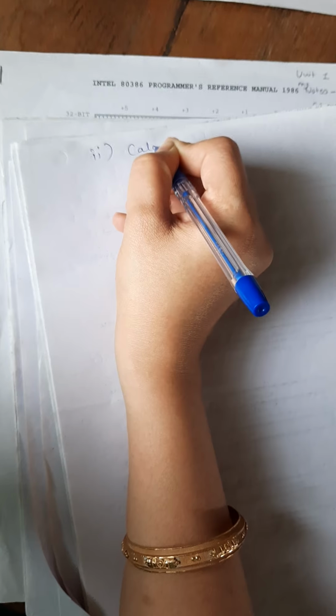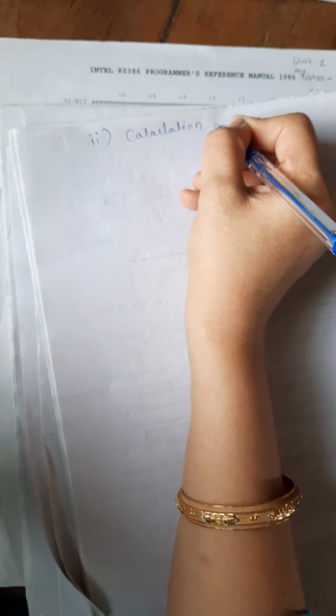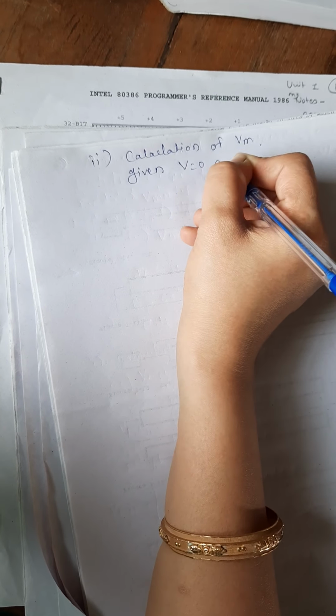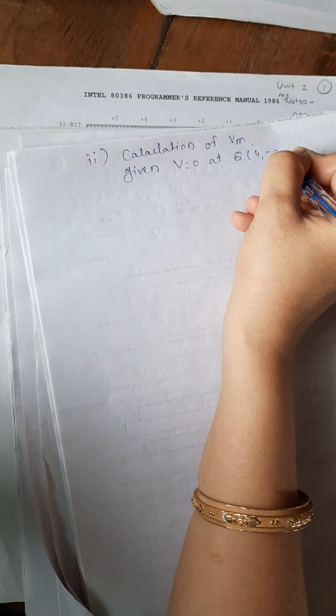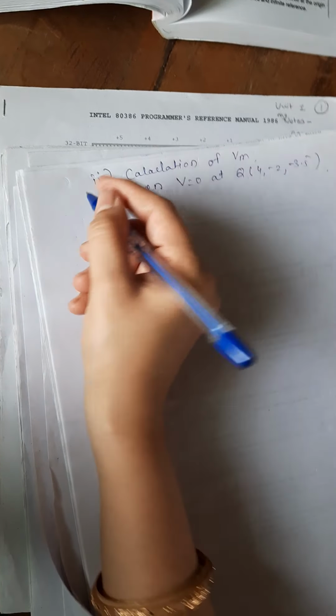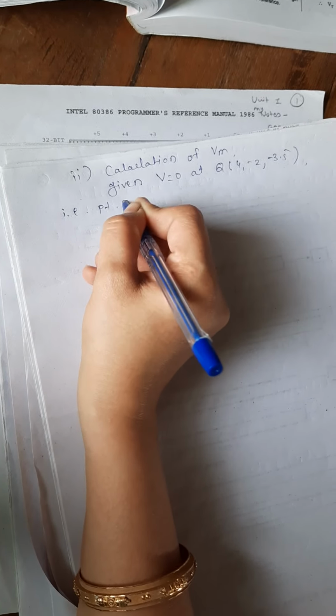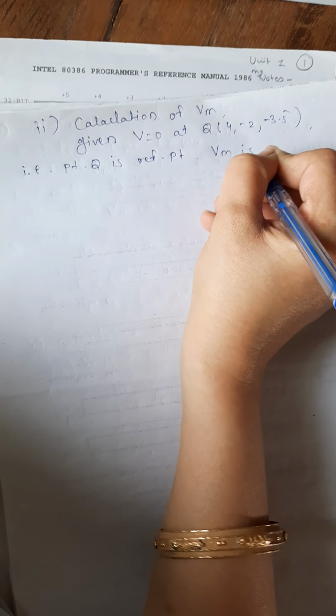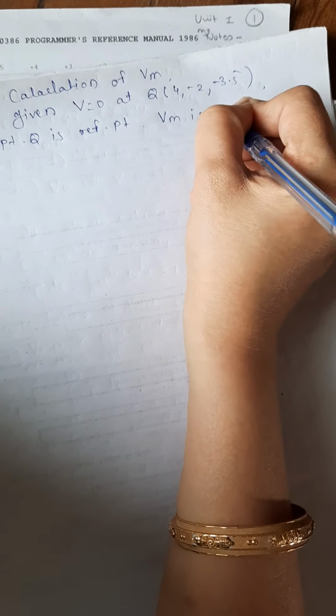Next part of the problem, second part, is calculation of Vm. Now here given that V equal to 0 at Q (4, −2, −3.5), that is point Q is the reference point. So Vm is the voltage, that is Vmq.